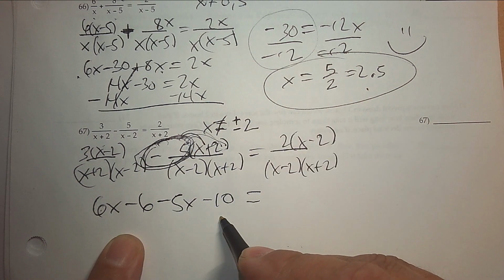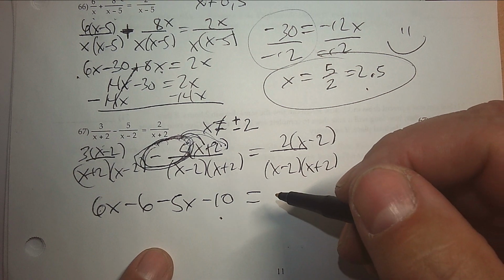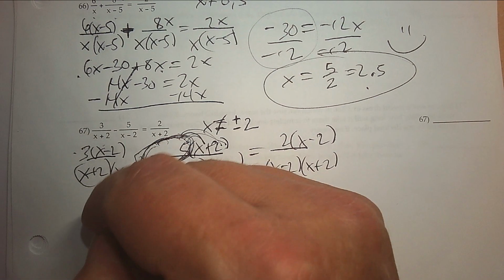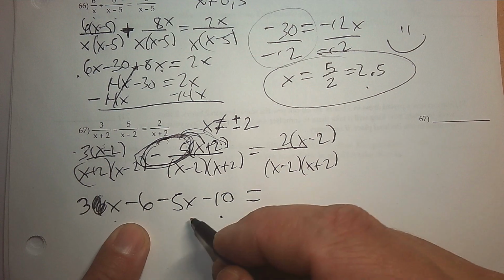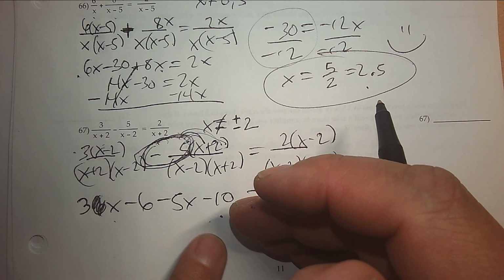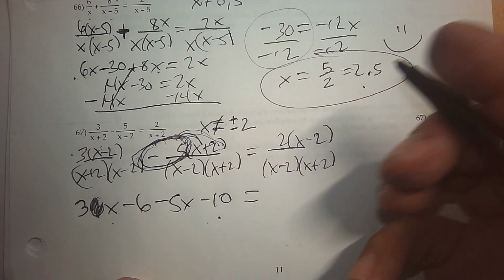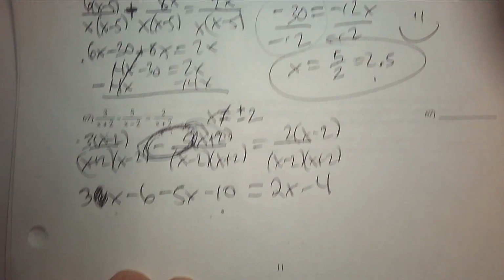Yes? Wouldn't it be 3x on 5? Yeah, 6x. Where? At the beginning, 6x. 3 times x is? I was just testing you. 3x. How about this part? How about the negative 10? The part I was too focused on, that you wouldn't see. Do you see the negative 10? Yes. How about the right side? 2x subtract 4.